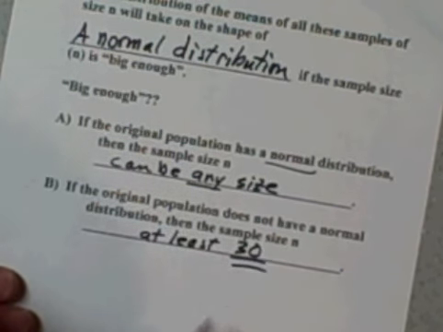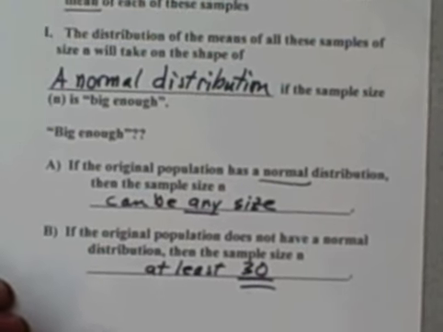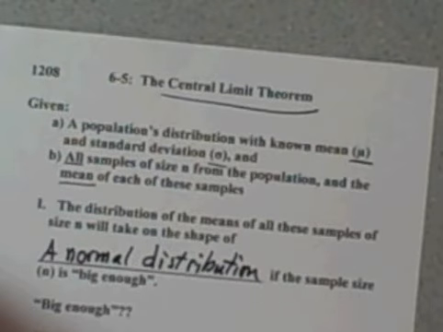You say, where in the world do we get 30 from? Well, this can be shown and proved by using calculus. Don't think we want to try to prove it here. Okay? This is the first main statement that the central limit theorem has.